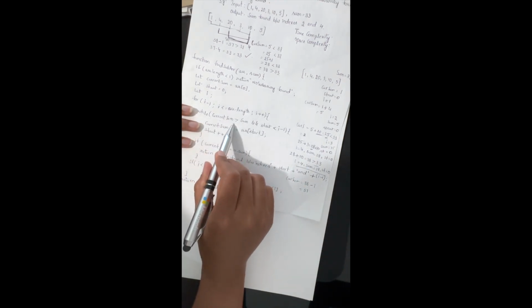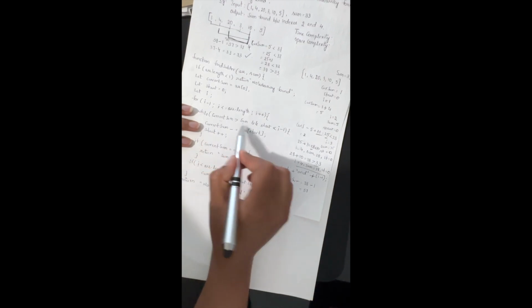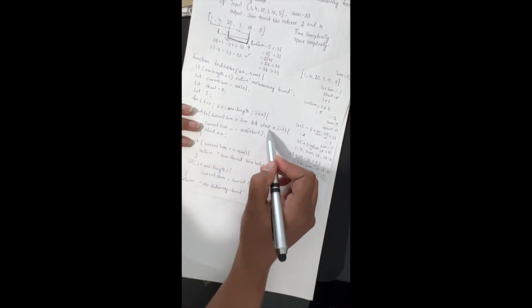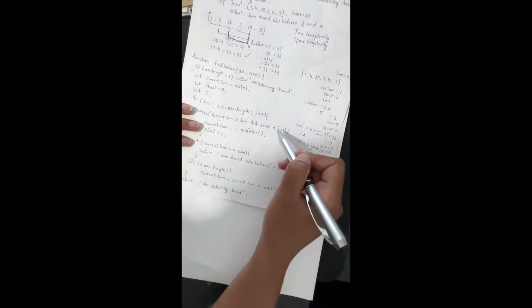So the current sum becomes 38 minus the first element, 1, so 37. This while loop continues until this condition is false, that is, until the starting index is greater than I minus 1.